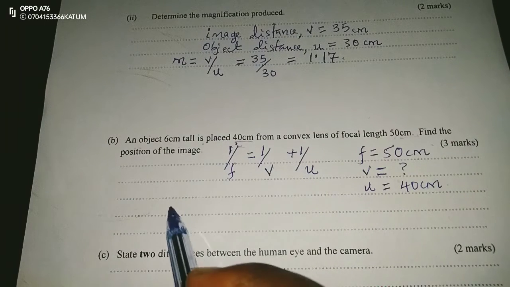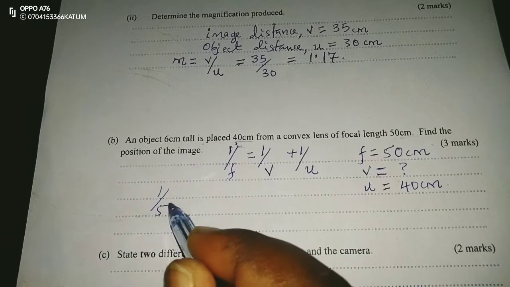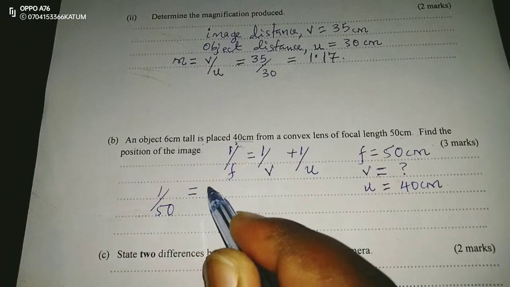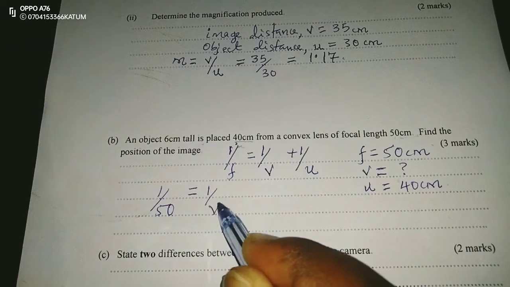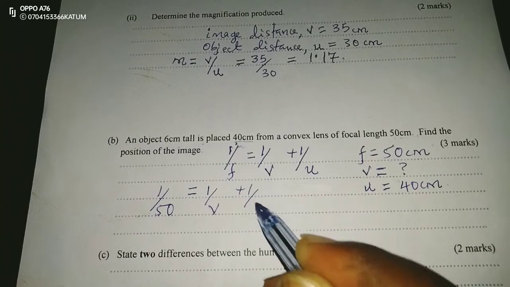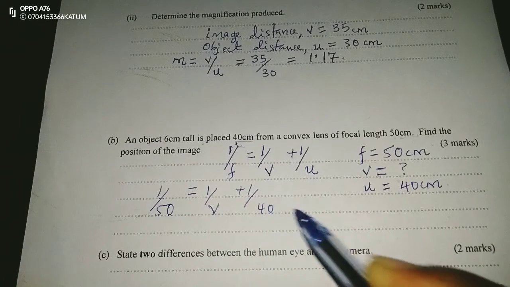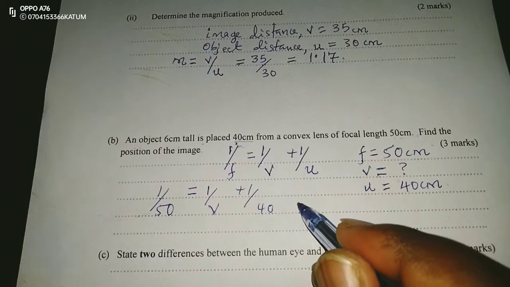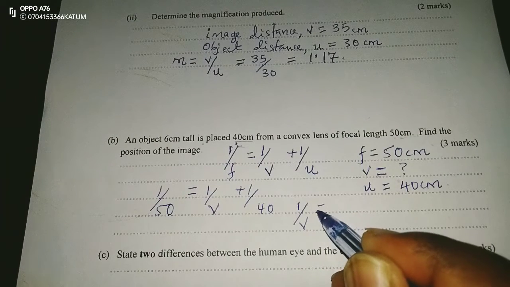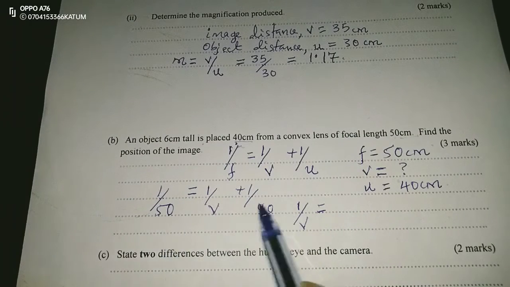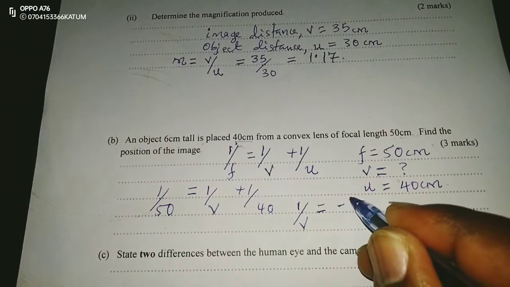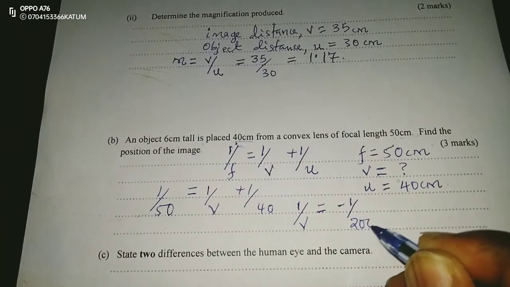So we've got f, we've got u, but we don't have v. We can substitute into the formula. 1 over 50 equals 1 over v plus 1 over 40. To remain with 1 over v, we need to take 1 over 50 minus 1 over 40, and this gives me negative 1 over 200.